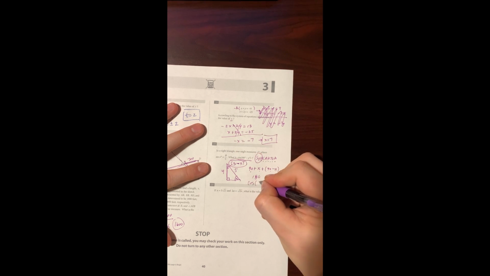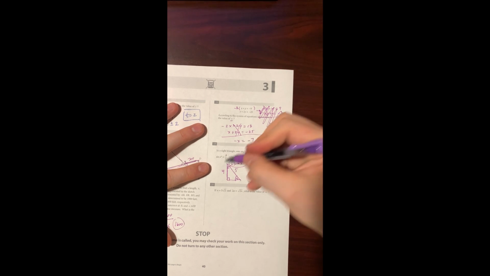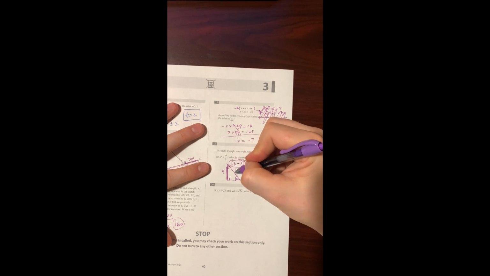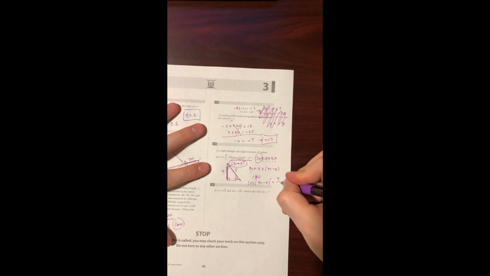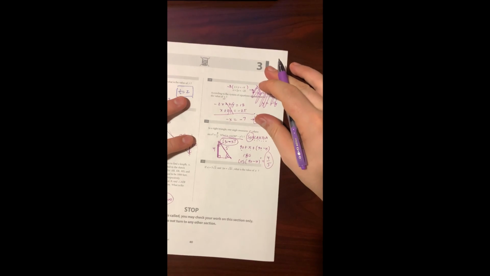So the cosine of 90 minus x degrees is adjacent over hypotenuse, so it's also 4/5. All right, last problem, number 20.